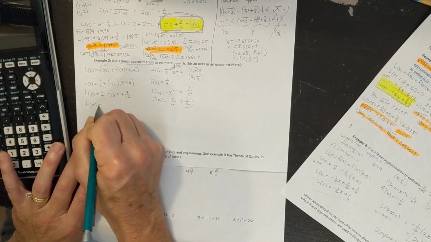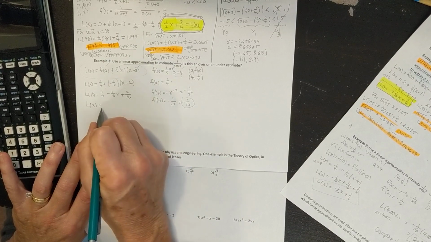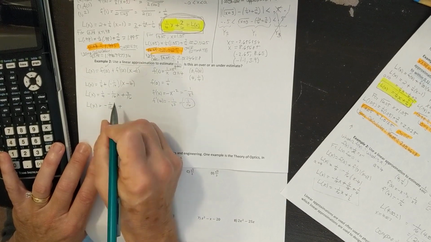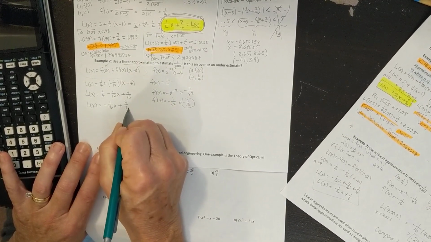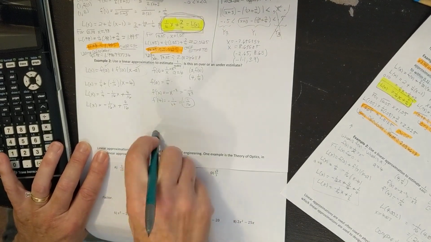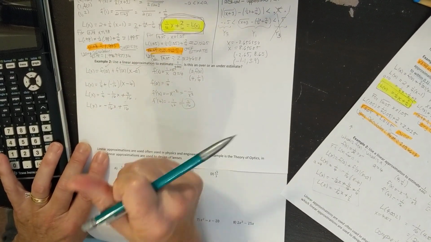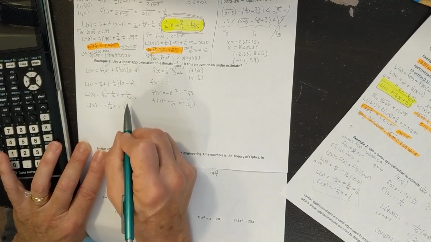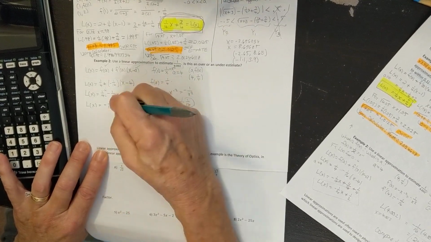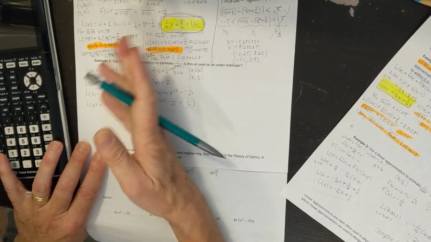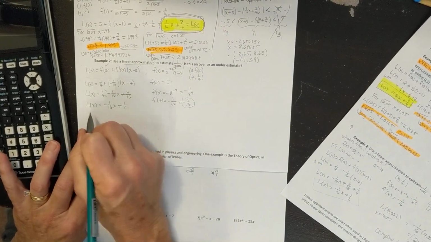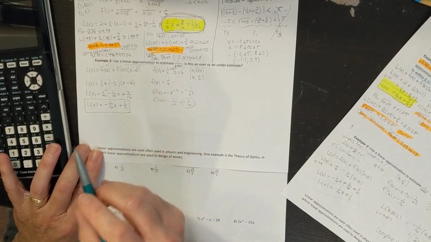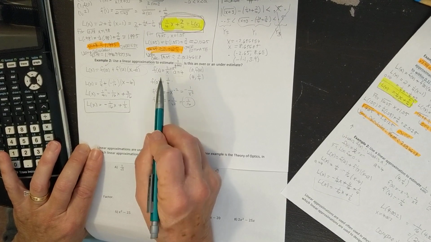If I just add these numbers together, 1/4 and 4 over 16, I get that the linear approximation is negative 1 over 16 times x plus 9 over 16. Is that right? 9? No. Let's see. Times 4 is 4 plus 4 is 8 over 16, and 8 over 16 is just 1/2.